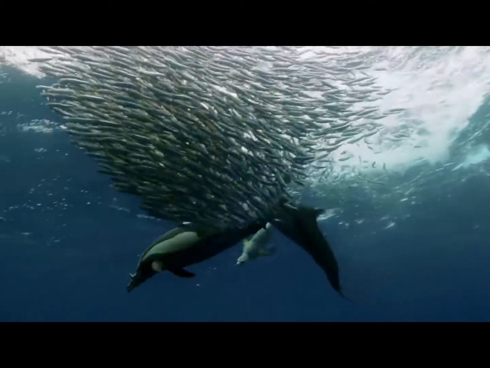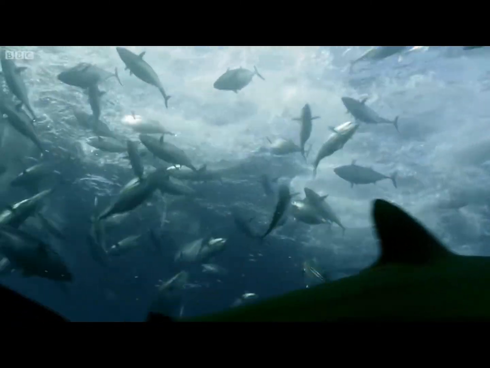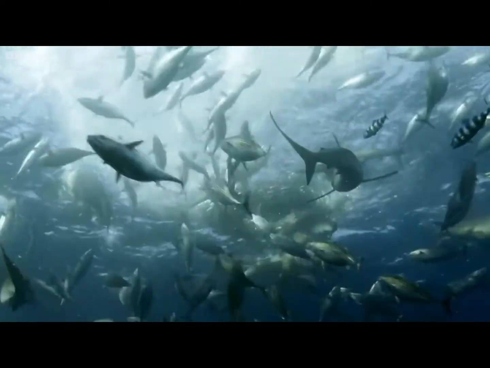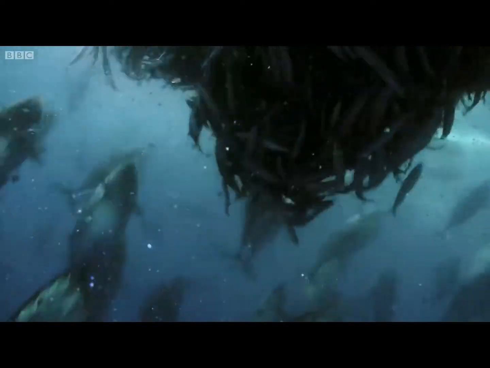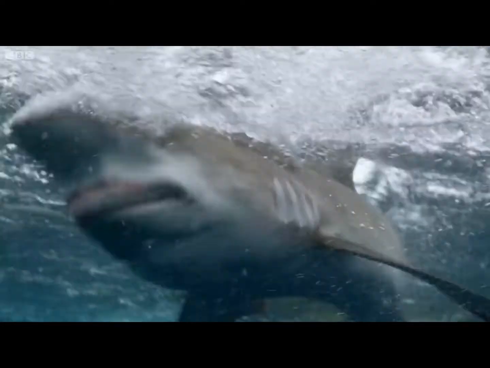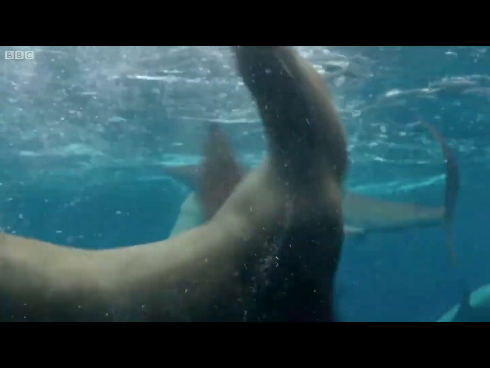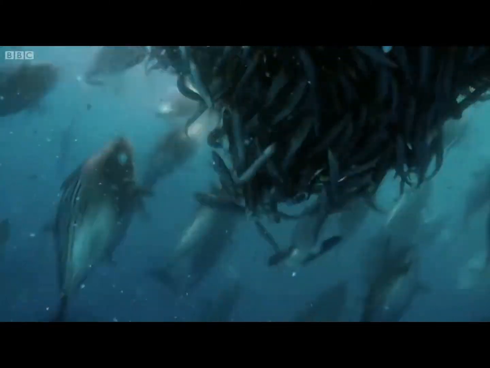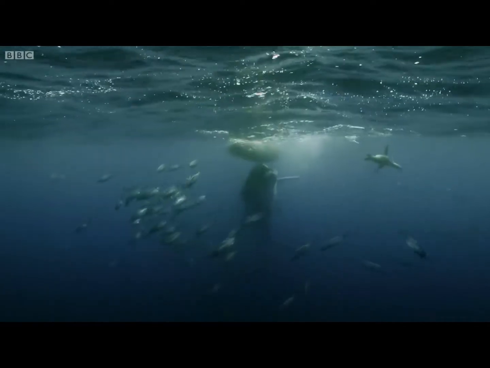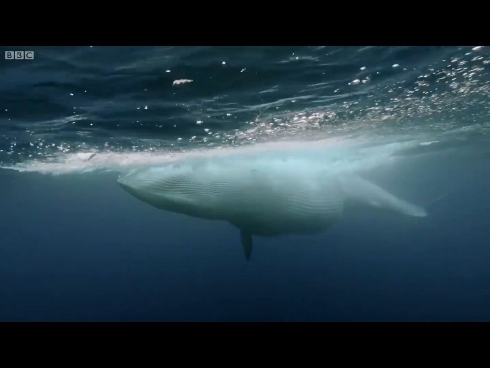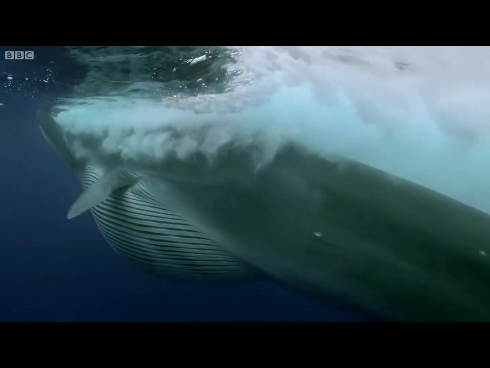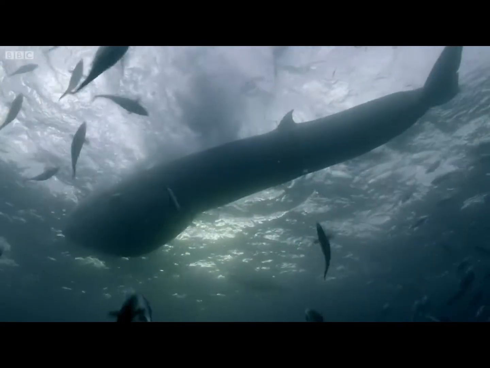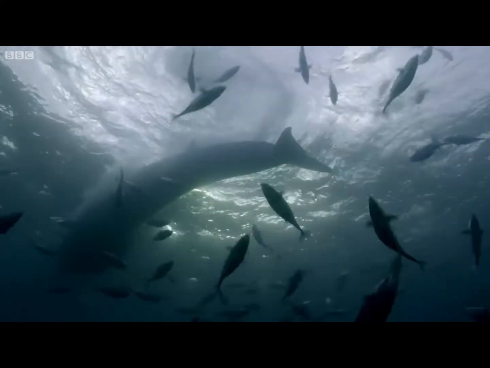Common dolphins. As the shoal gets ever smaller, each sardine scrambles desperately to hide in the middle. But now there's no escape. A Brydes whale finishes off the feast. Tons of sardines devoured in less than an hour.